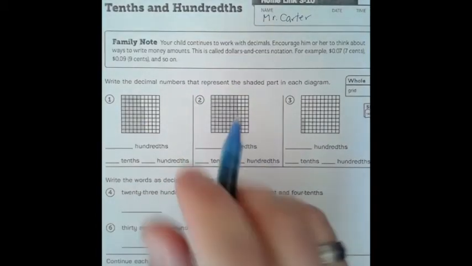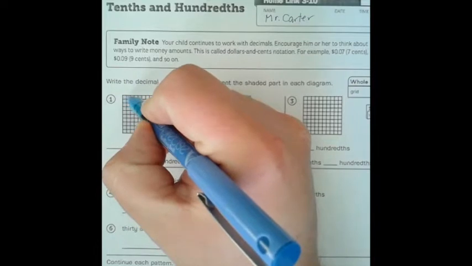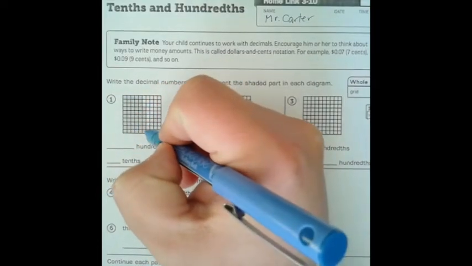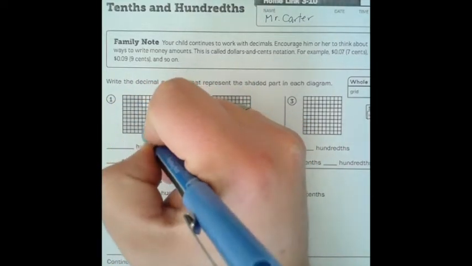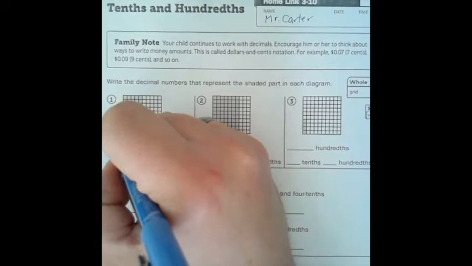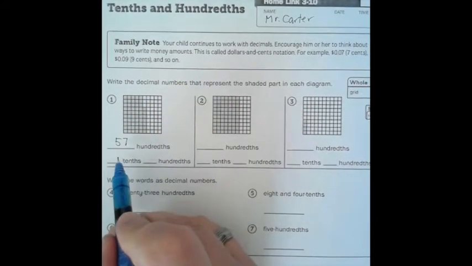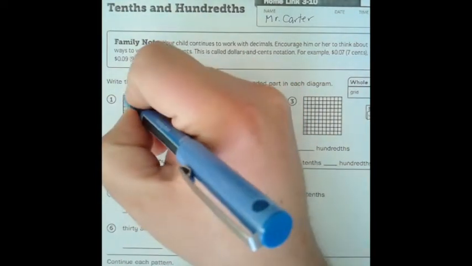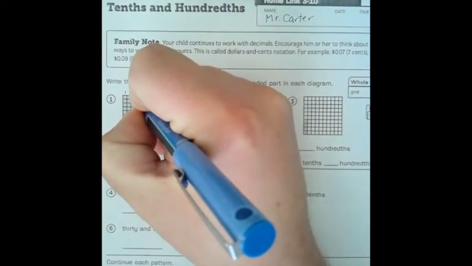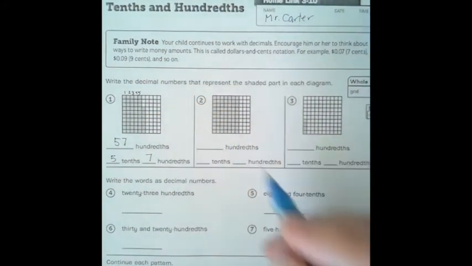So if we're looking at number 1, we have 5 columns of 10. 1, 2, 3, 4, 5, and 7 here in this last column. So that would be 57 hundredths, and it's written like this because we already have the word hundredths here, so we're not going to write that as a decimal. So we're just going to write 57 hundredths. So that would be 5 tenths, and you can see that by the columns here. 1, 2, 3, 4, 5. Those are 5 tenths, and then 7 hundredths.